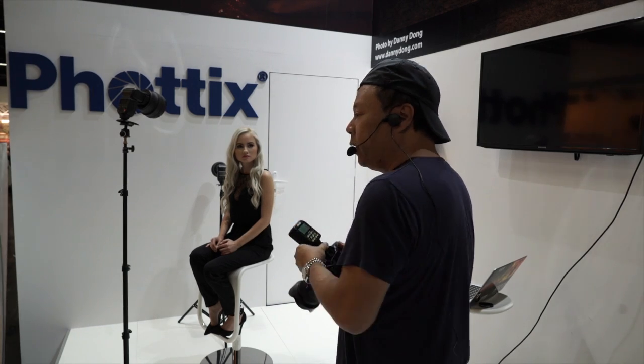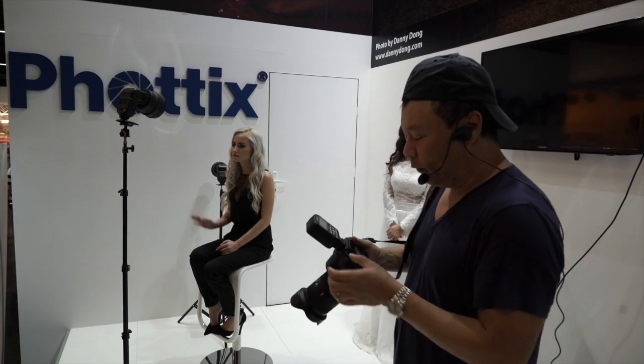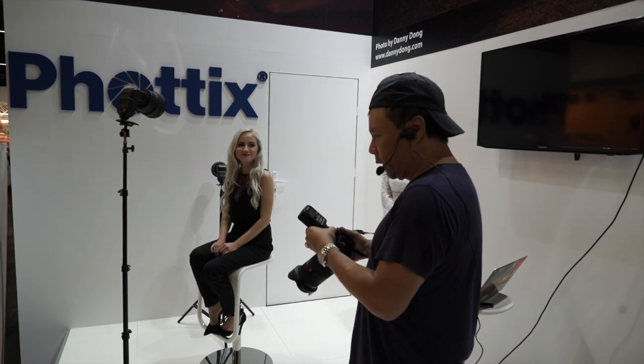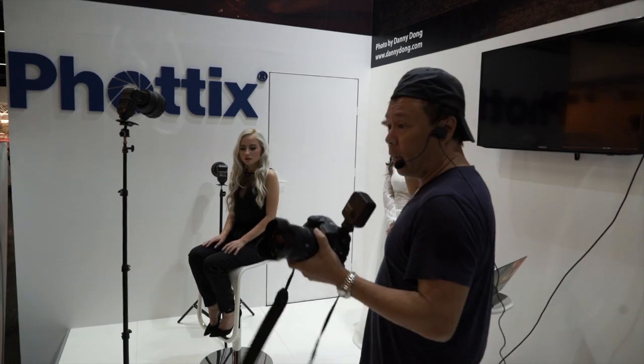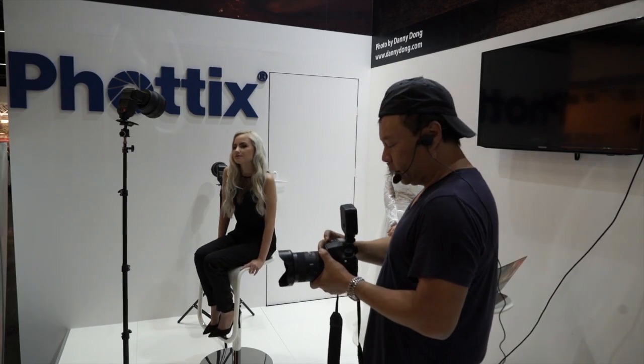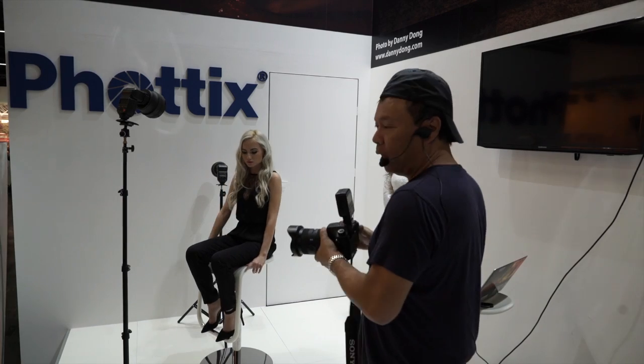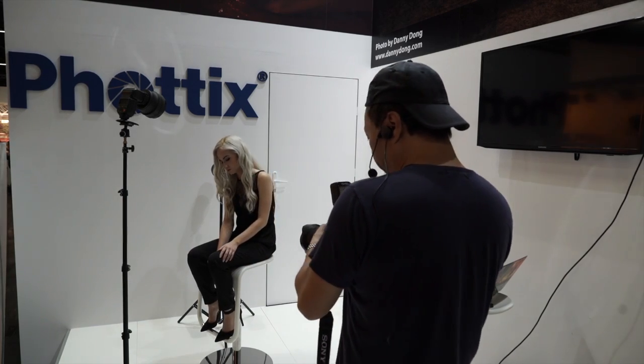So I'm going to put the camera in manual. If you'll remember in the very beginning of the program, I was talking about how you can use the camera to control the available light and the TTL system to control the light that's going to be molding your subject.